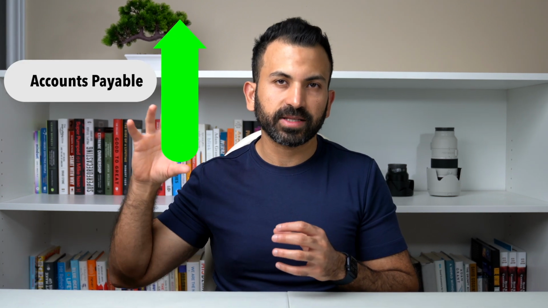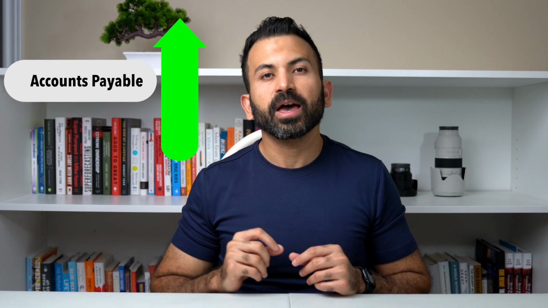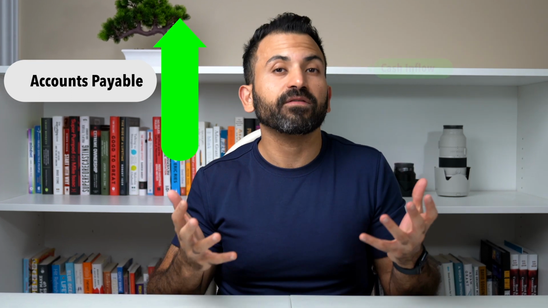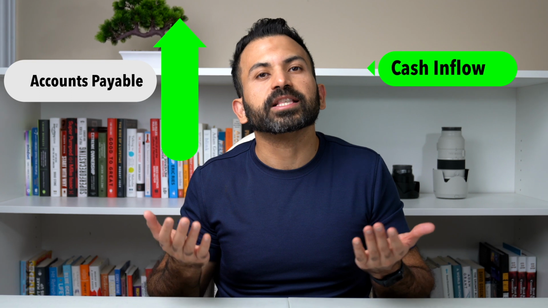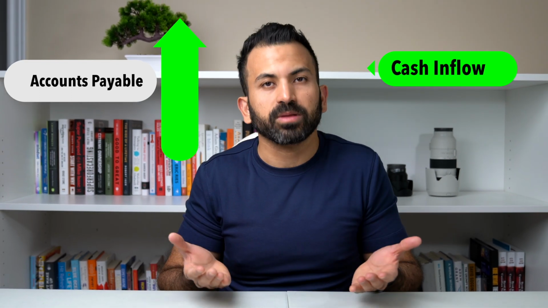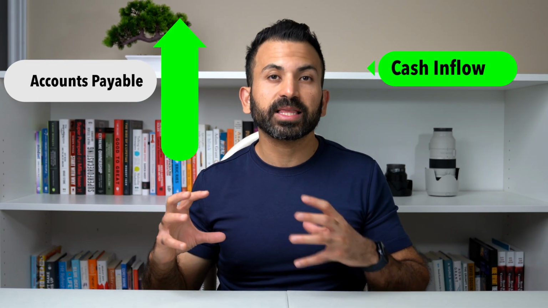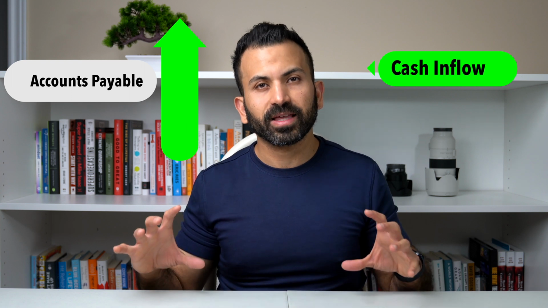Now, the third common adjustment that we see on the cash flow statement is an adjustment for accounts payable. If the accounts payable balance increases from one year into the next, this is typically considered to be an inflow of cash. Why is this? Because essentially what you're doing is borrowing money from your suppliers. This cash inflow is typically added to profit in order to calculate cash flow.